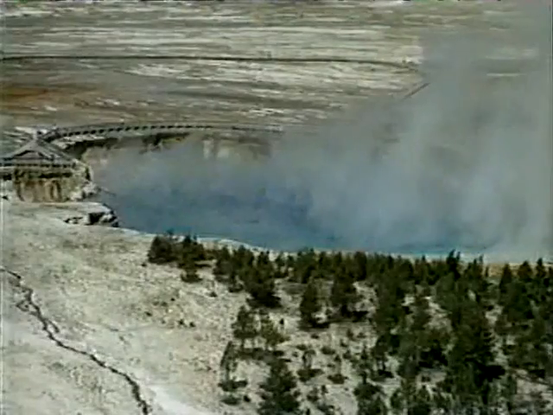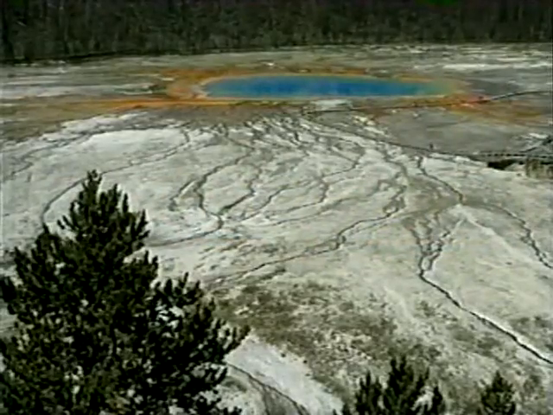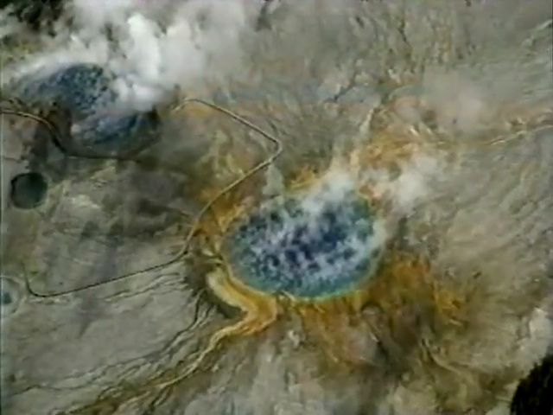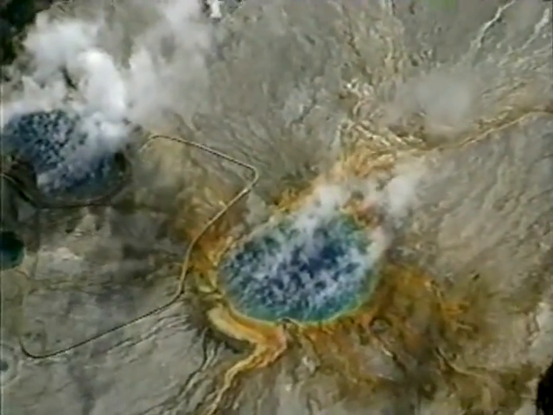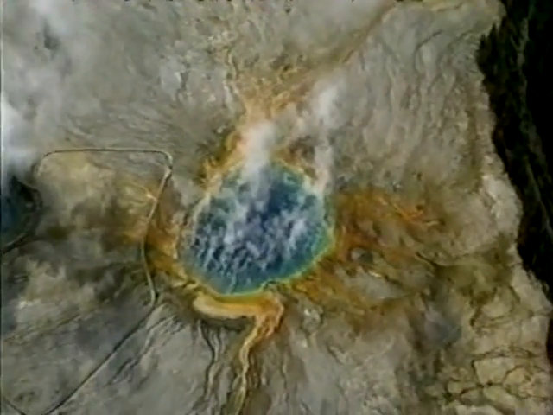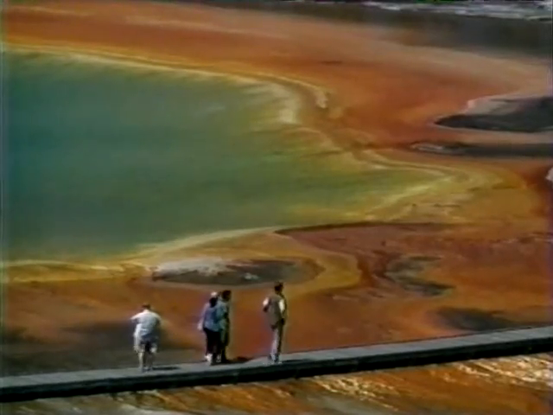Excelsior Geyser, when it was active, was the largest geyser in the world. Grand Prismatic Spring is the largest hot spring in North America. From the air, its algae and bacteria-colored runoff channels radiate from its blue-green pool. Walking the boardwalk, you're surrounded with color.